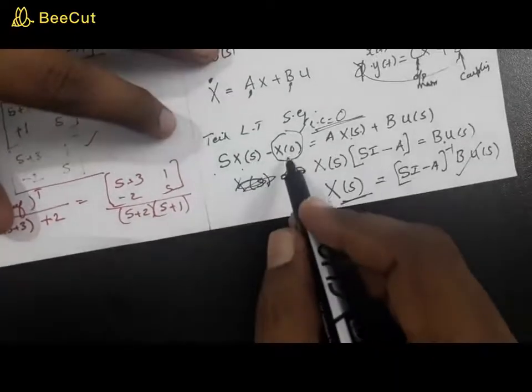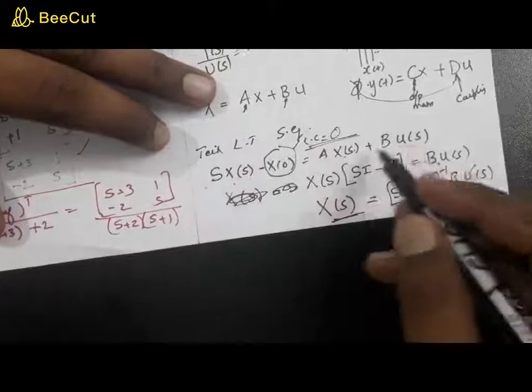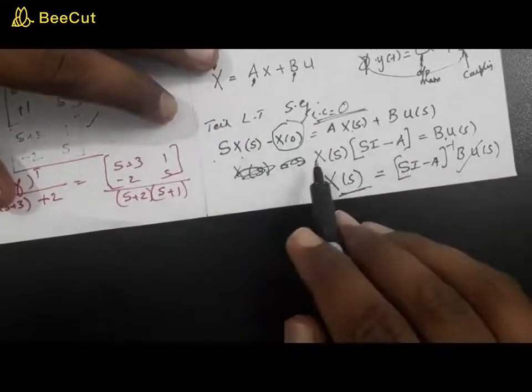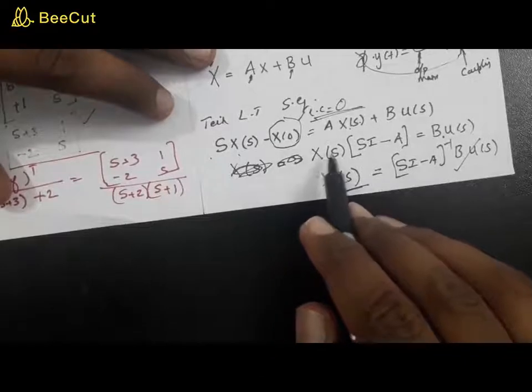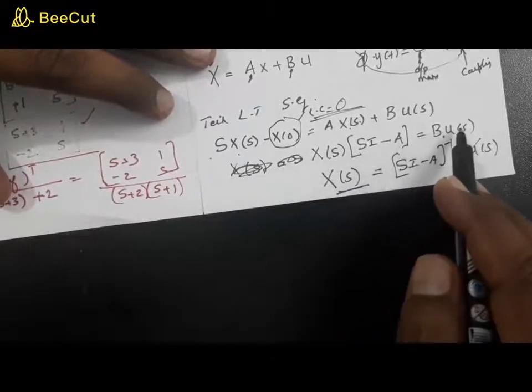So sX(s) - x(0) = A X(s) + B U(s). Now you can bring this AX(s) to this side so that it becomes X(s)(sI - A) = B U(s).